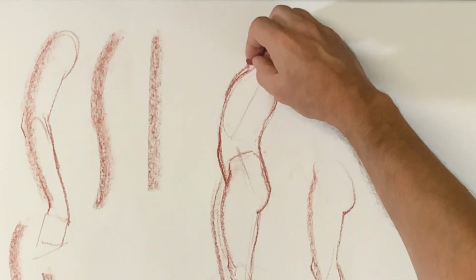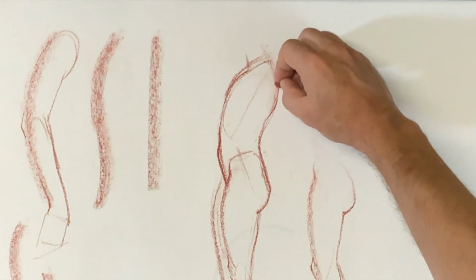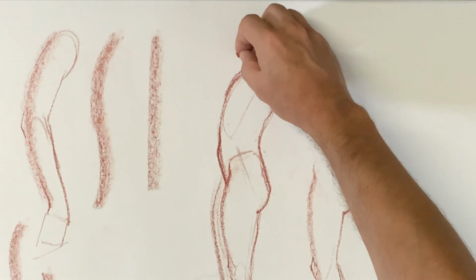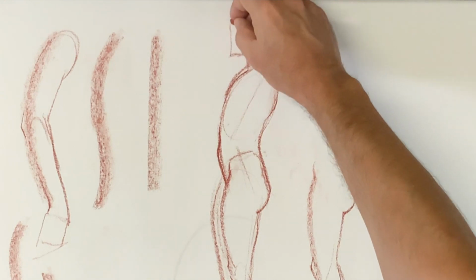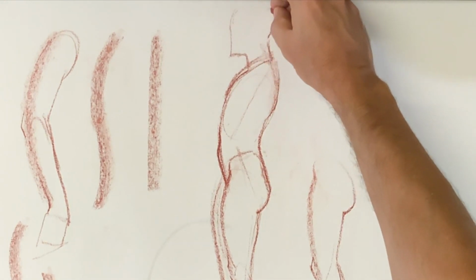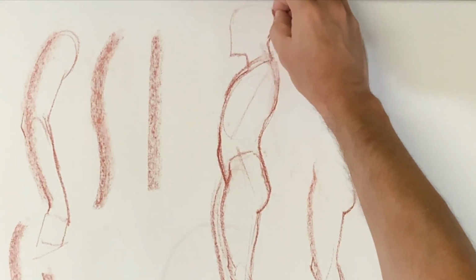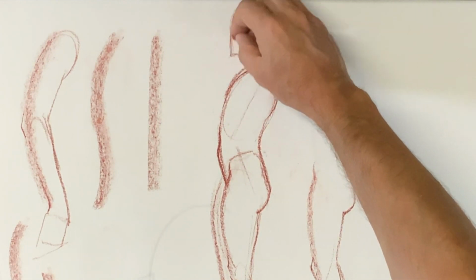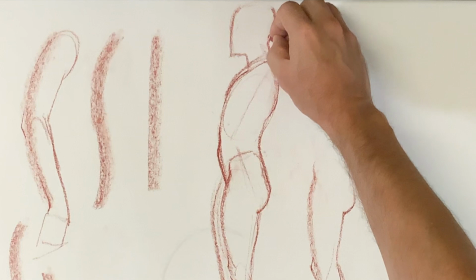So then when we go up further, we can follow this curve around. The neck will tend to come forward slightly, and then we'll find the chin and up and around the back of the head here. Okay, so we can think about the front of the face as having a general curve that flows into the back of the head here as well.